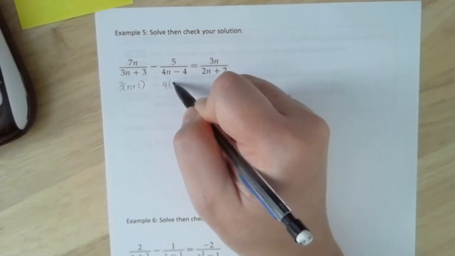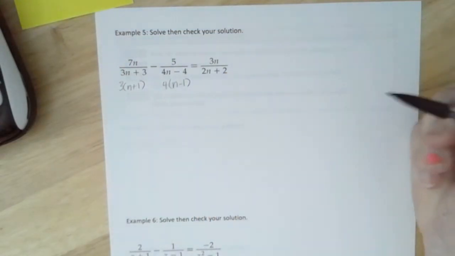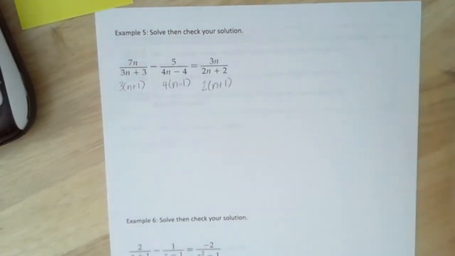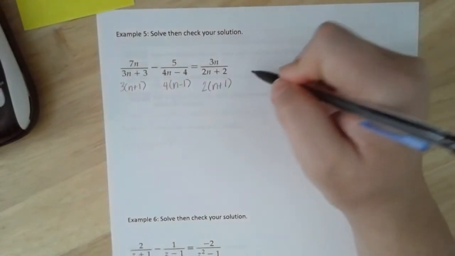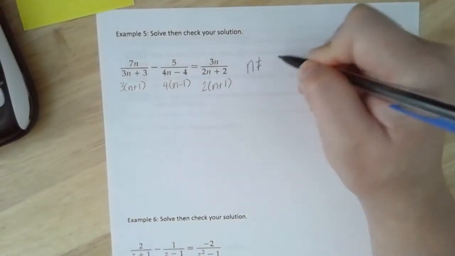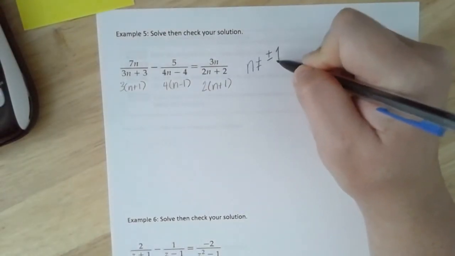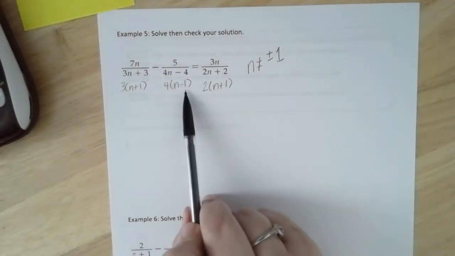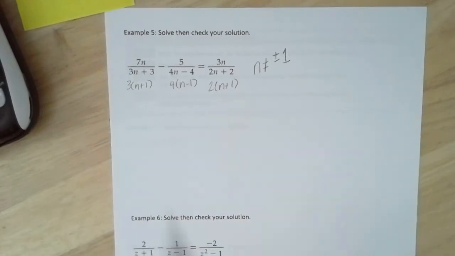This is 4n minus 1. I pulled out a GCF of 2, and I have n plus 1. So really, my answers cannot equal plus and minus 1, because if you solve this and solve this, this is the same as that.